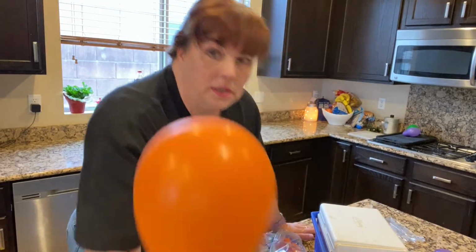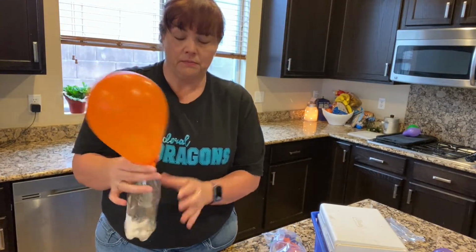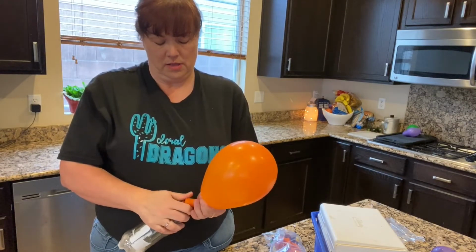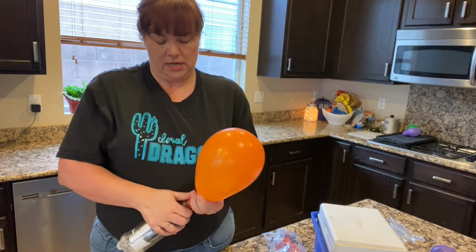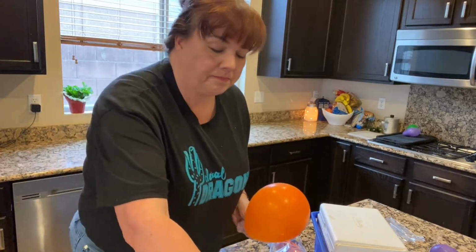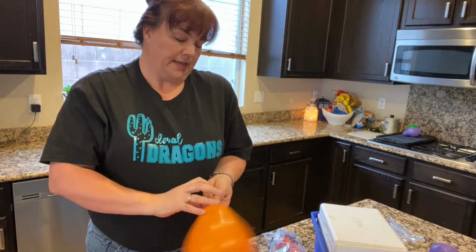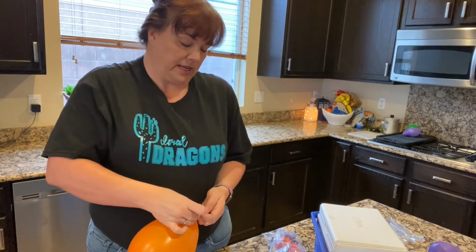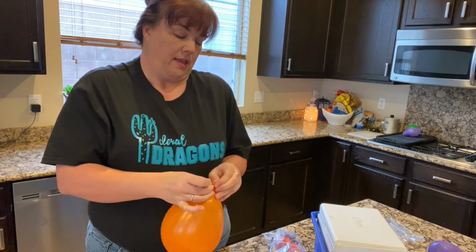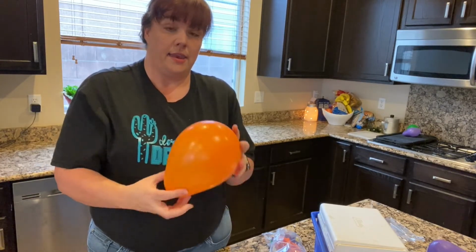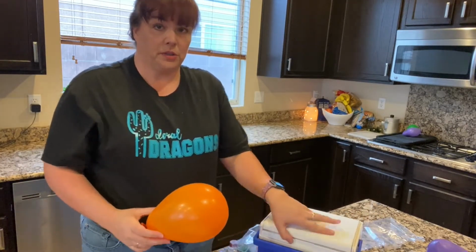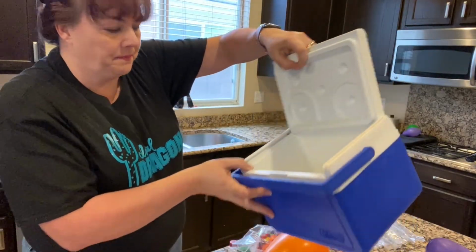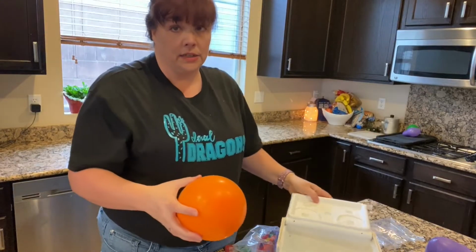Now this one, I've been doing the same thing for a little bit, and it's much bigger. So I'm gonna put it in, take it off, and tie it. So now this is just CO2. It's no regular air in it. Okay, and now I'm gonna put it in my cooler that has some crunched up dry ice in the bottom of it. And we're gonna let it sit there for about a minute.